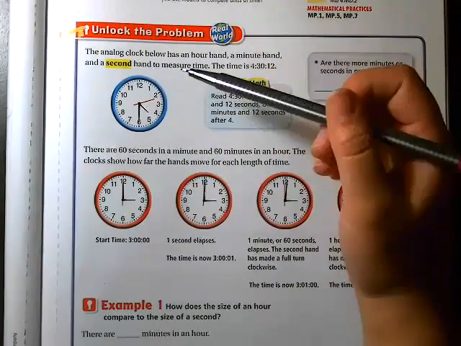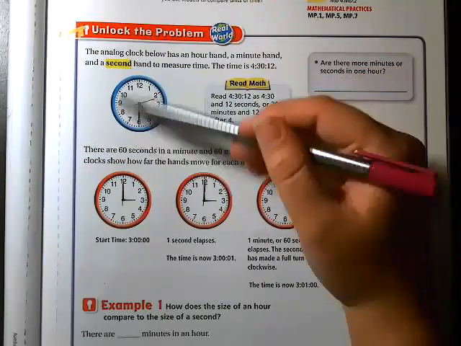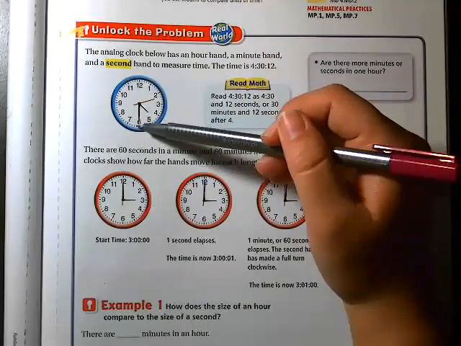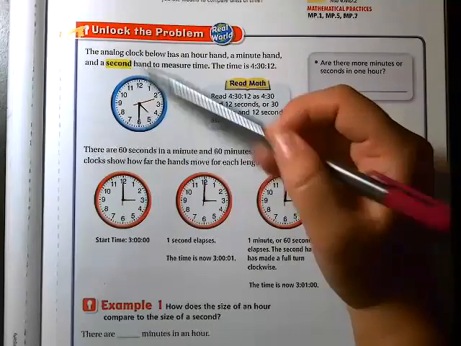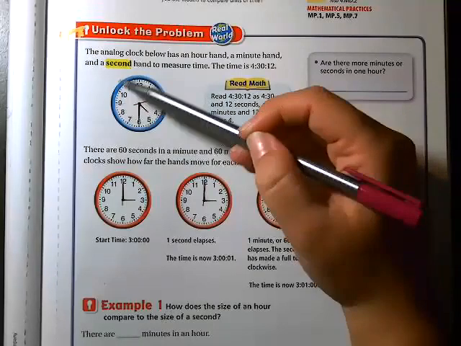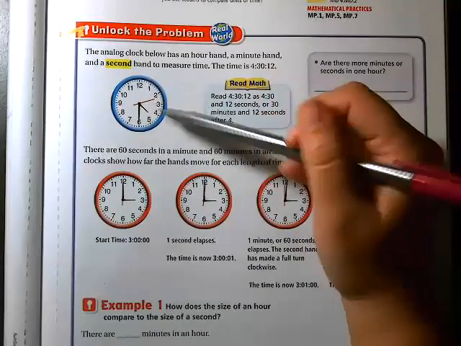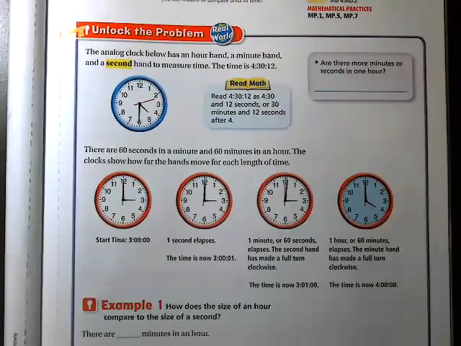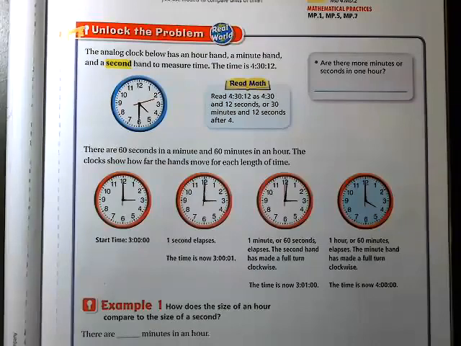It will go very quickly through that, and as that goes around one time, the second hand will move over one line at a time. And when the second hand gets all the way back up towards the 12, your hour hand will move over as well. So there are 60 seconds in a minute, and there are 60 minutes in an hour. The clock shows how far the hands move for each length of time.